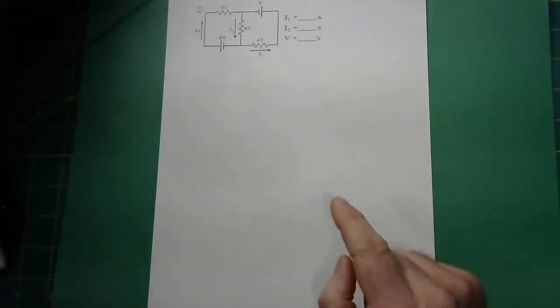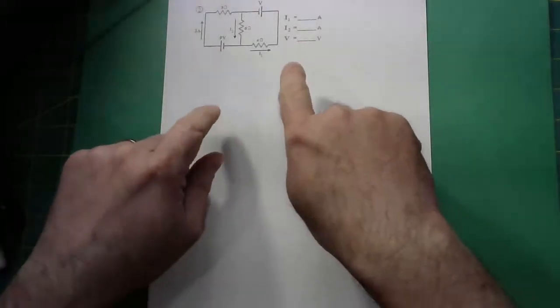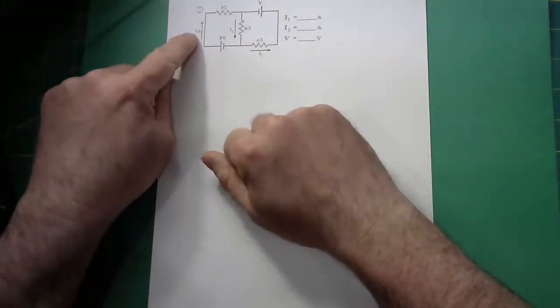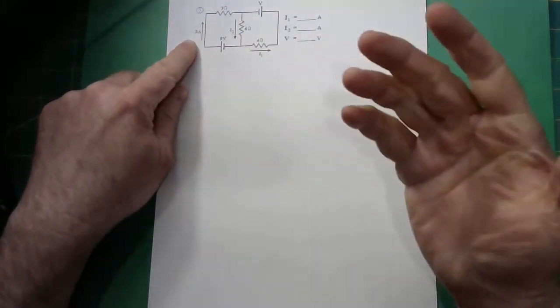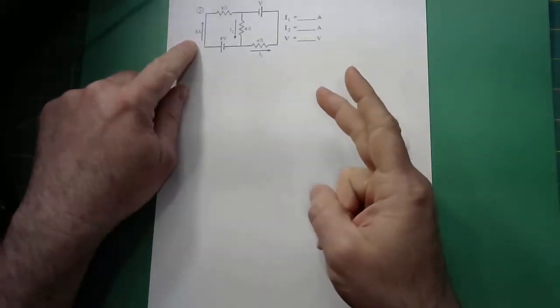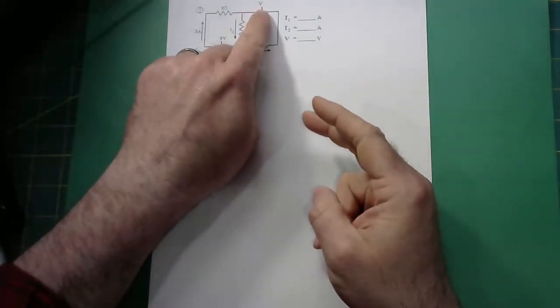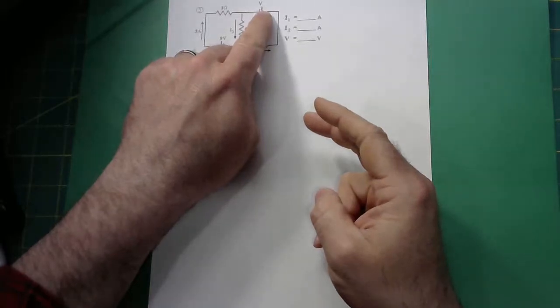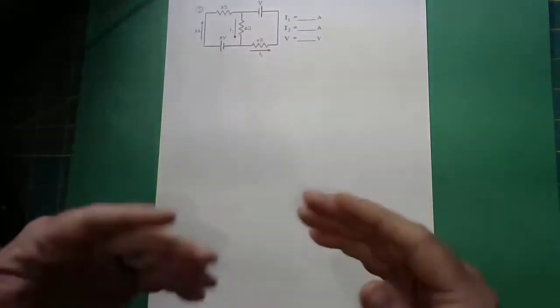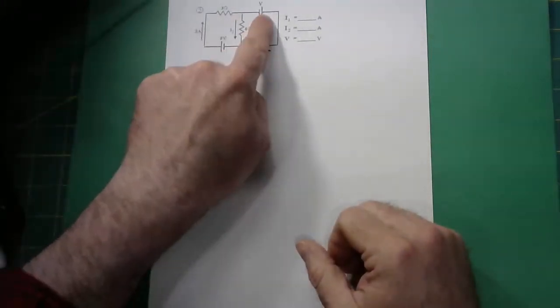This time, notice that they did something a little bit different. This time, they told us one of the currents. And you say, oh, well, that means now there's only going to be 2 unknowns. Oh, but wait, they didn't tell you the delta V for this battery. Okay, so actually, it's still going to be 3 unknowns: 2 unknown currents and 1 unknown voltage.